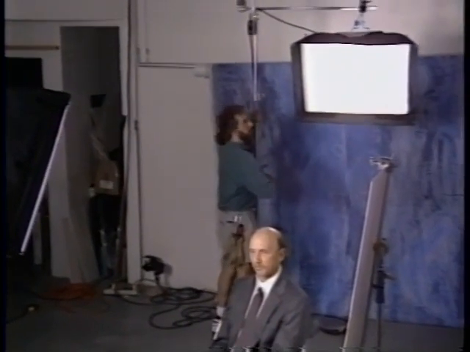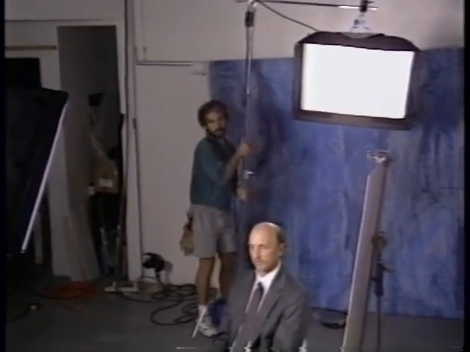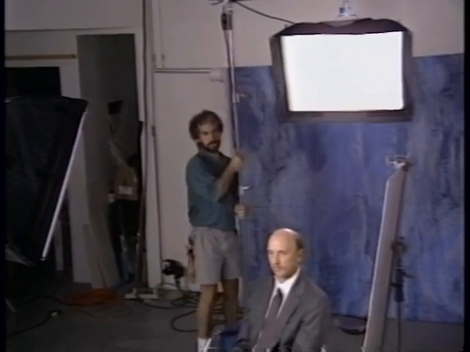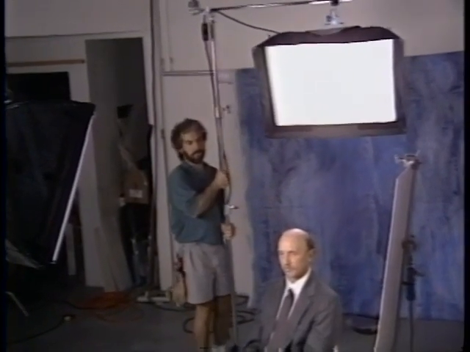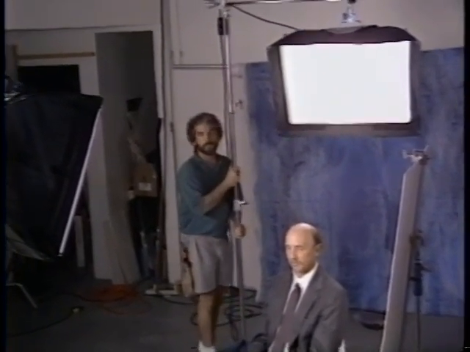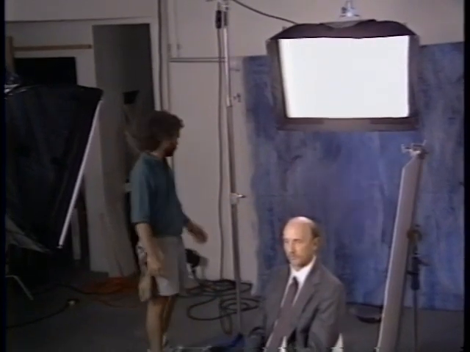When using a larger source for a separation light, much of the achieved separation comes not from the intensity of the source, but from the reflection of the source on the subject's head or hair. Therefore, the source should be set low to create a reflection on the subject's head.